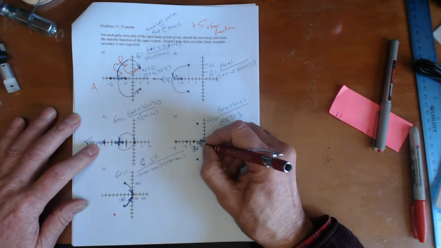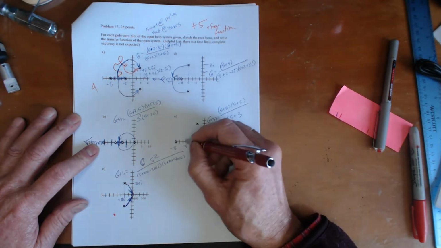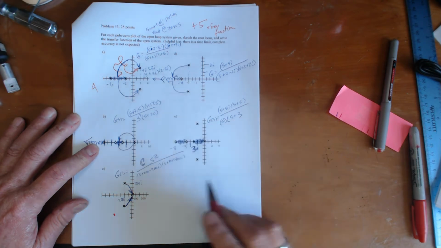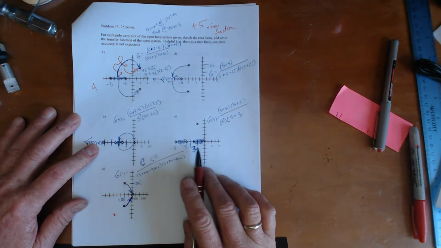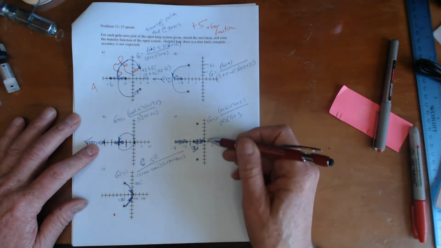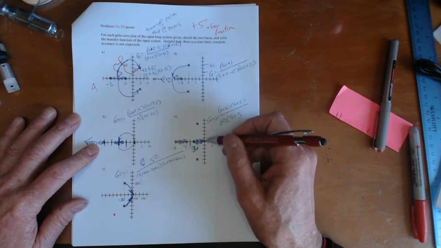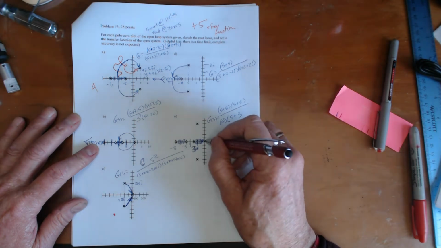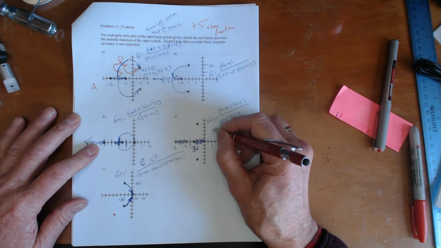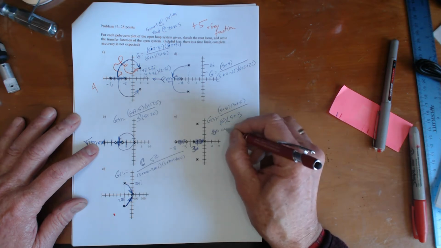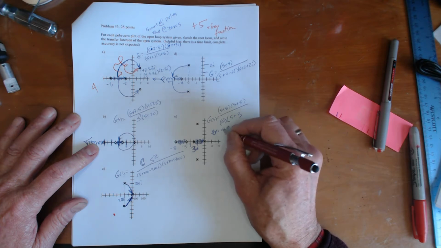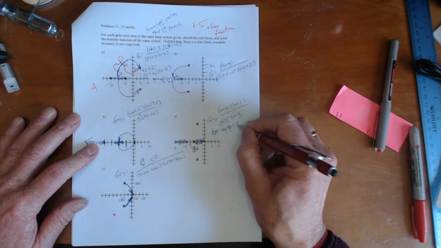Real axis segments, 1, 2, 3, 4. How many infinite asymptotes? It's going to be the number of poles minus the number of zeros. So the number of infinite asymptotes is equal to 2.